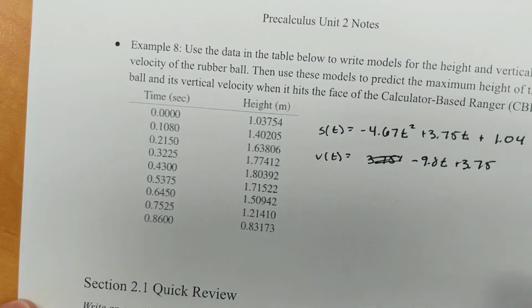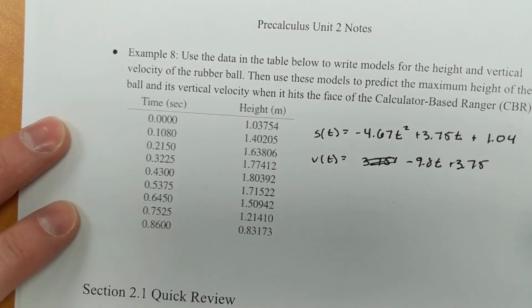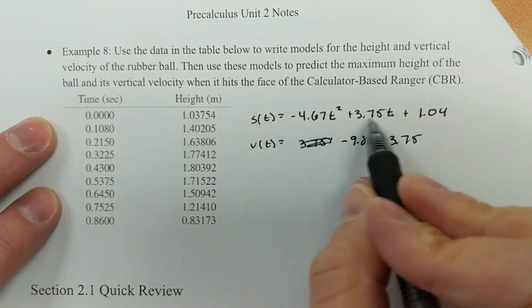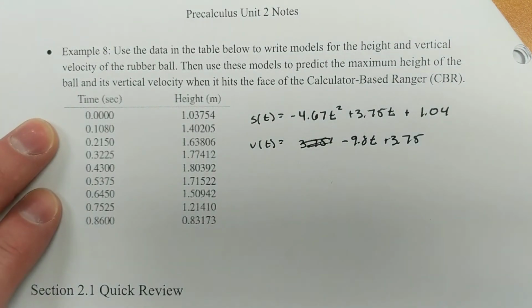So it then says, use these models to predict the maximum height of the ball and its vertical velocity when it hits the floor. So the maximum height occurs at the vertex of that equation. So I'm going to figure out the vertex here. I'm going to skip the math, but you do it by finding the h and k method.